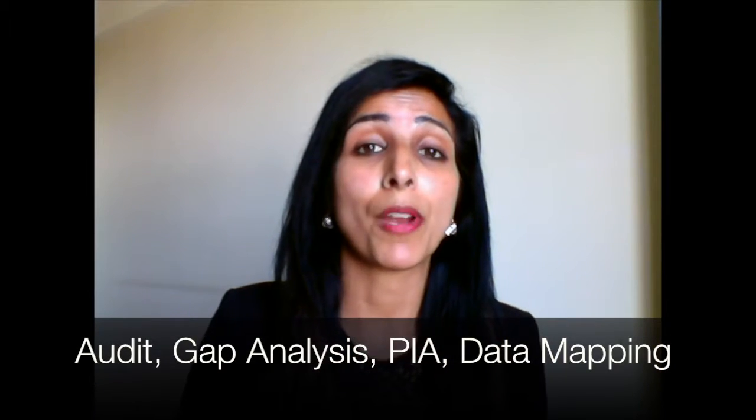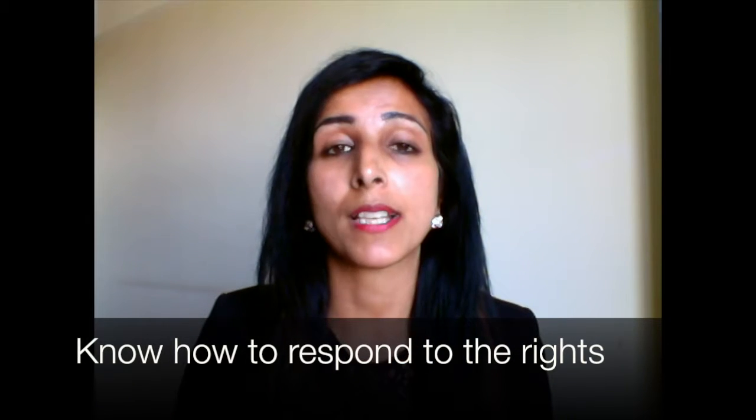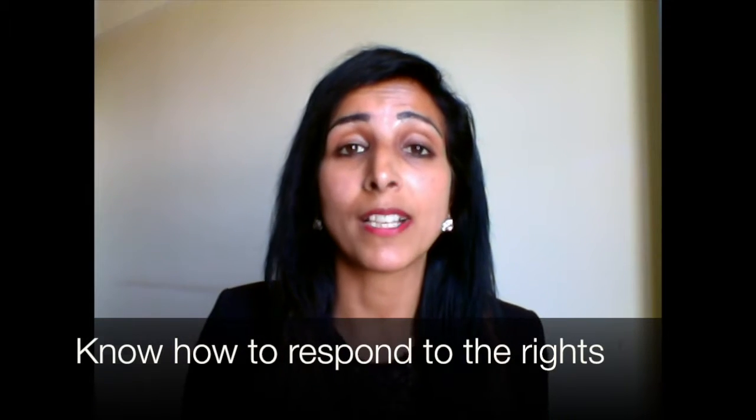Another aspect you need to bear in mind is that when you take personal data from a data subject, then you also have to make sure that you provide a privacy notice at the time the personal data is being taken. There are a lot of data subject rights. There are enhanced data subject rights as well. Be careful, make sure you know how to respond to those data subject rights. There's no point knowing about them, writing about them in the privacy notice, but then not knowing how to actually practically implement them in your organisation.